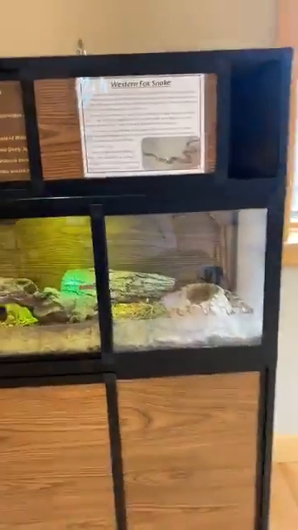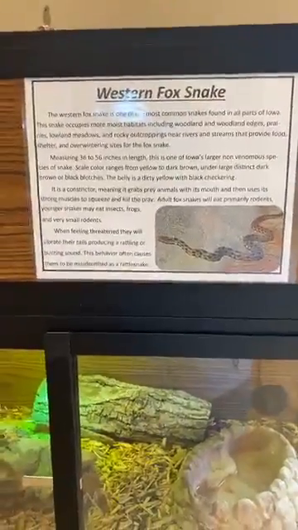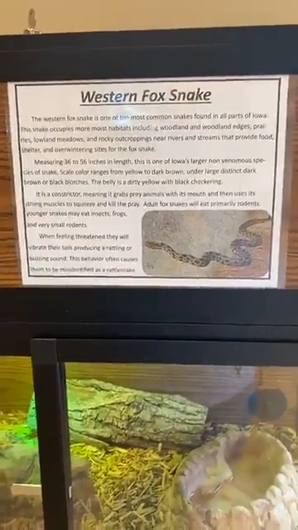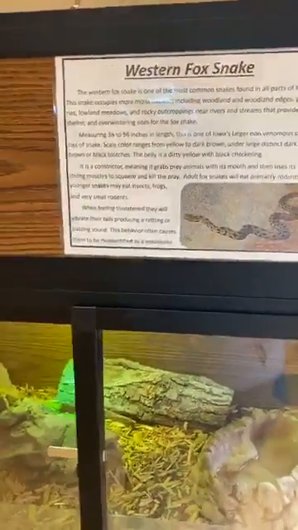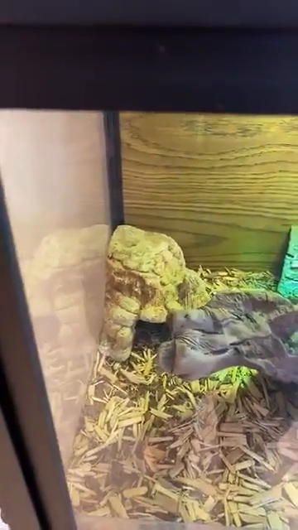And so this is our western fox snake. We have a little bit of an education sign here about our western fox snake. This is one of the most common snakes that we're going to find here in Iowa. This snake lives with us because it was a pet. Someone had it as a pet, but you can't have this snake legally unless you have special permits from the state and federal government to keep them. We can do that here because we have those and we use them for educational purposes.